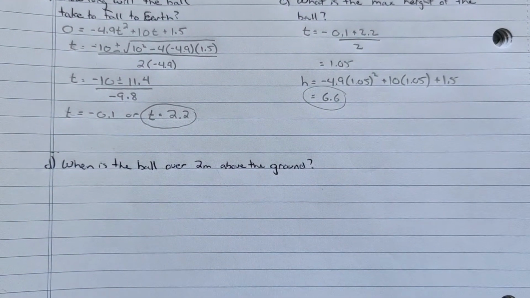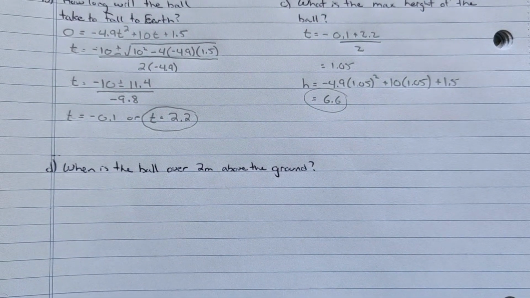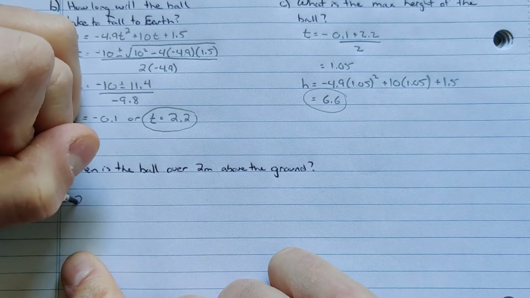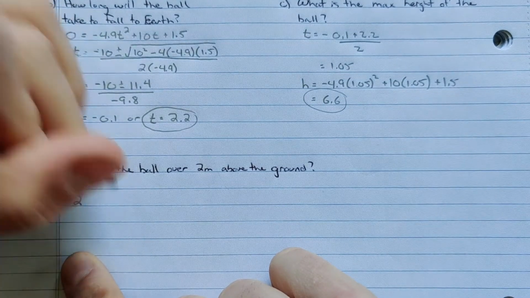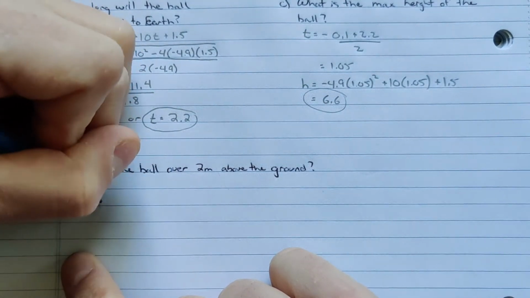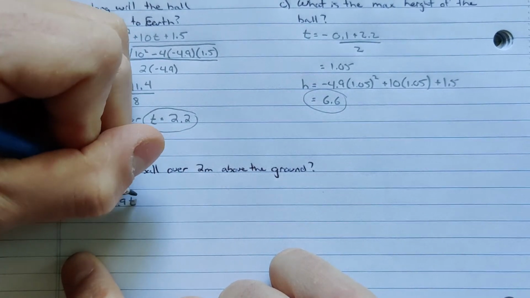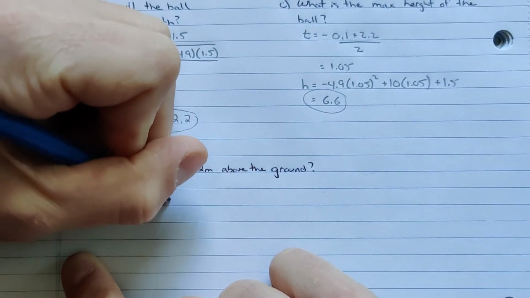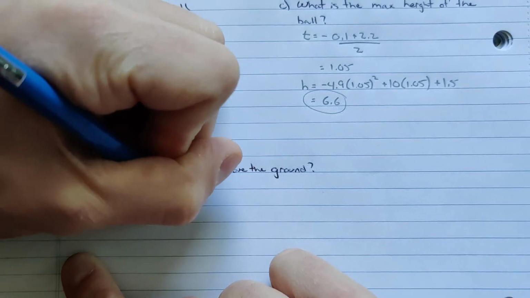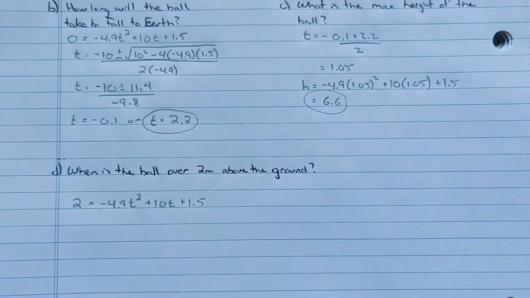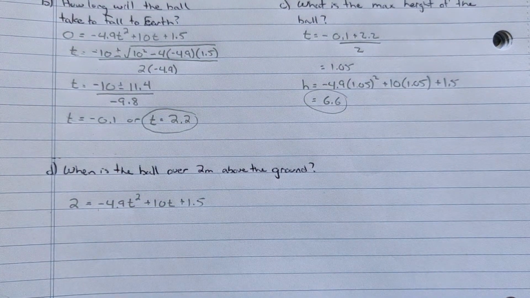The next part says, when is the ball over 2 meters above the ground? Well, that means when is the height 2 meters? And so what times, in this case, is the ball going to be there? Well, we just set that up with h equal to 2.